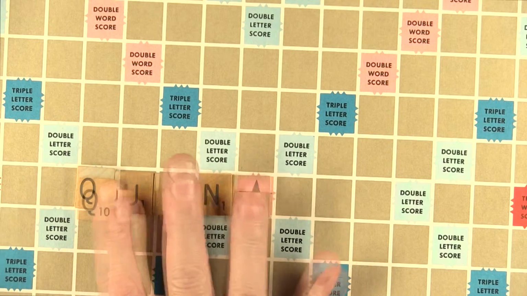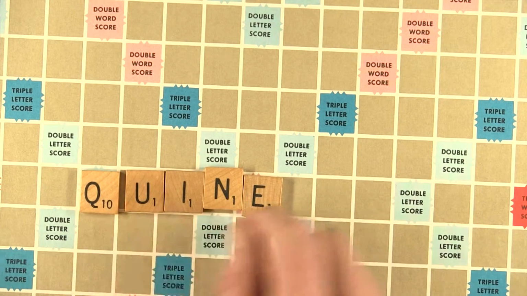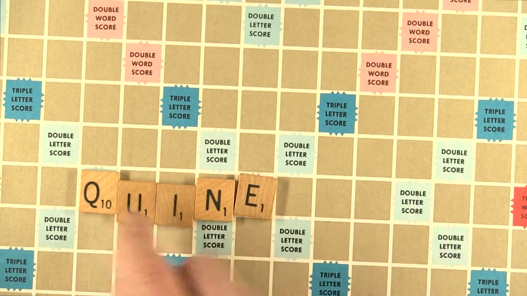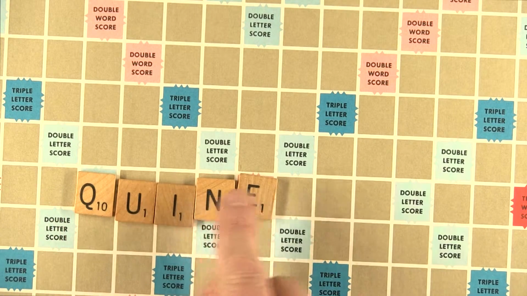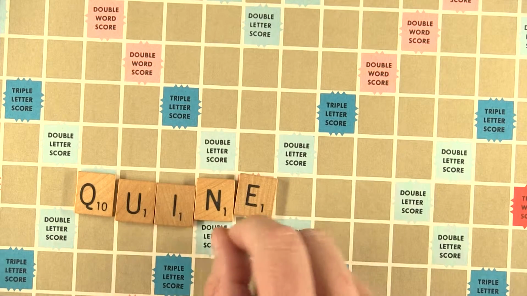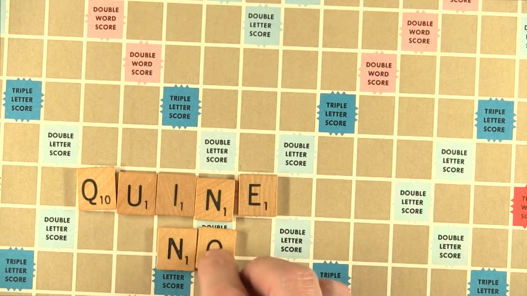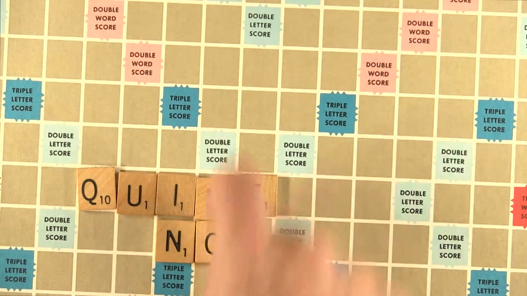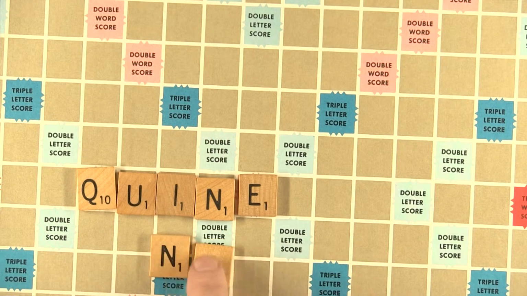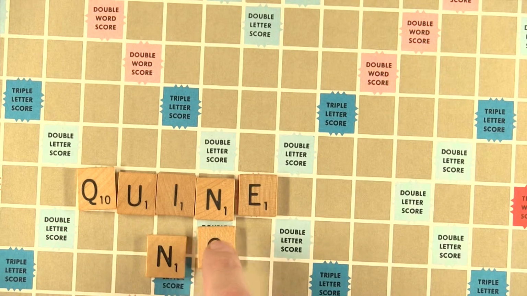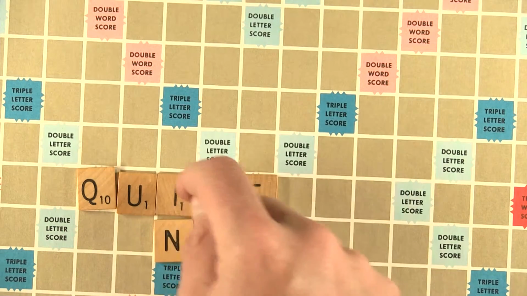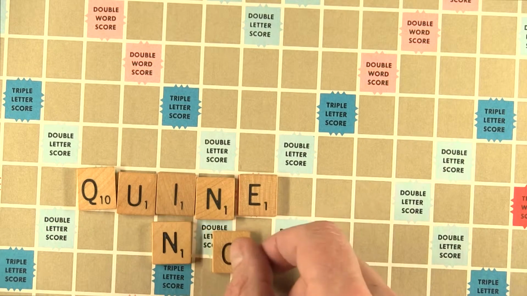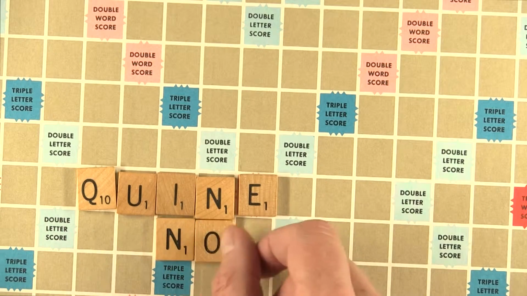One more scoring rule. If this is the word on the board, a great play, putting the Q on a double letter, and a double word as well, this would score 20, 1, 2, 3, 4, times 2 is 48. The next play could be this, which simultaneously forms 3 words, no in this direction, and then in and no in this direction. So for no, we get a double letter, is 2 plus 1 is 3. For in, we get just 1 plus 1, so that's 3 plus 2 is 5. And for no, we get another 3, so that would be a score of 8 altogether.